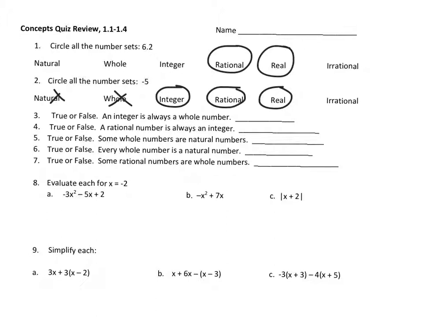Okay, true or false? An integer is always a whole number. That is false. And I'm going to give a counterexample if I find something to be false. So -5. -5 is an integer, but it's not a whole number. A rational number is always an integer? That's false, because 6.2 is a rational number that's not an integer.